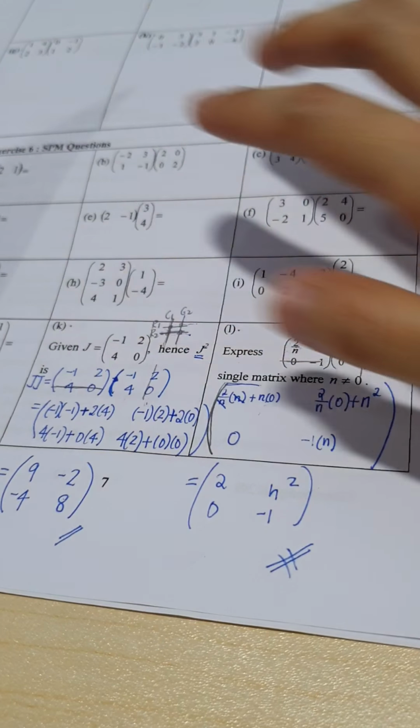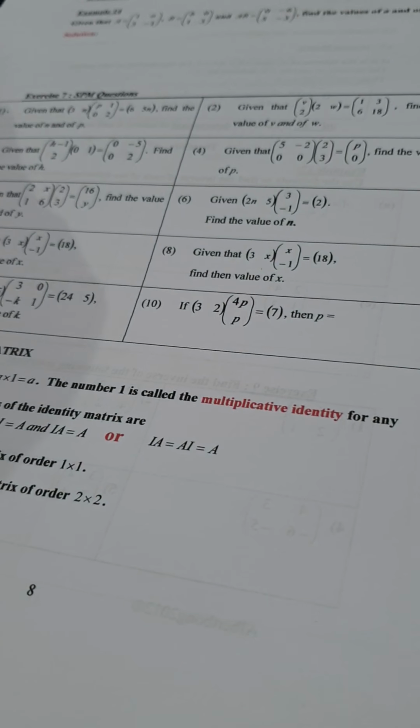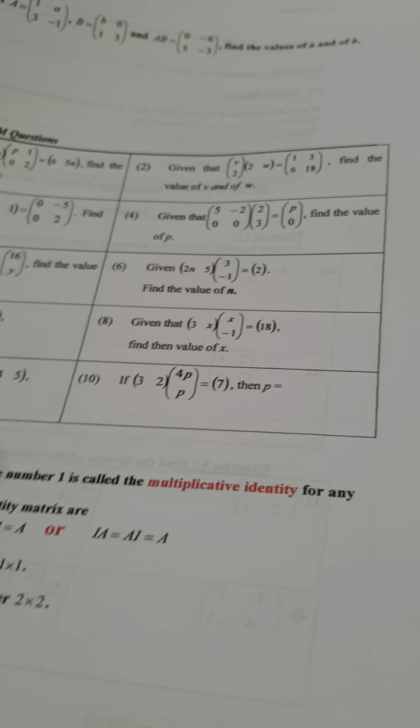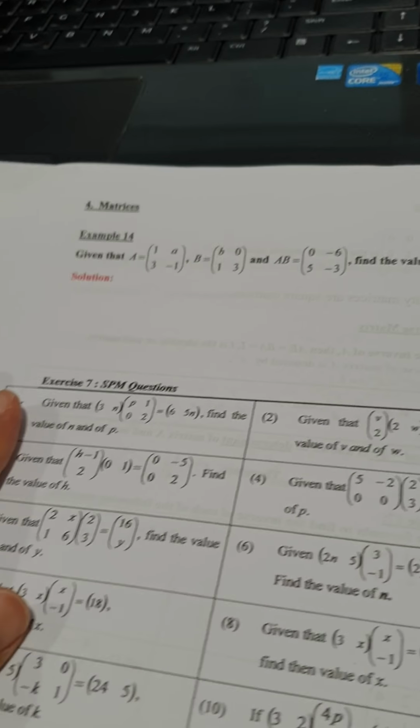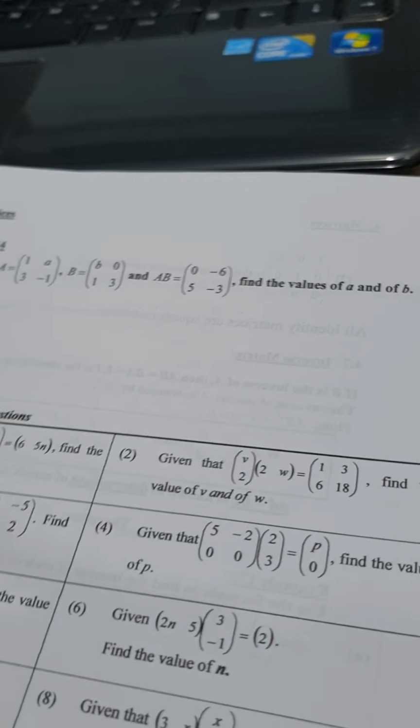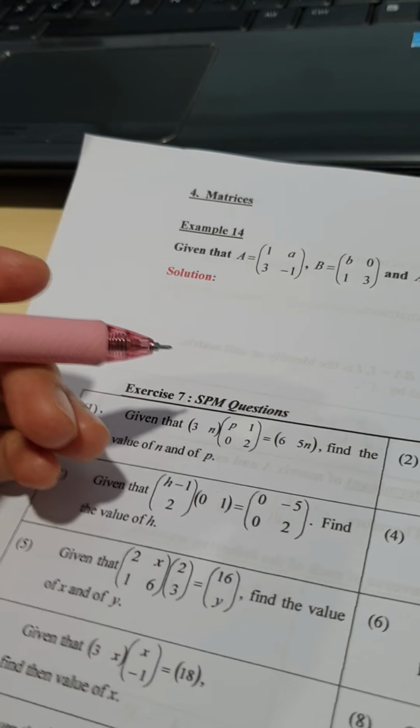So you have done this page. We go to page 8. You try to do this. Okay, try to do until exercise 7 SPM question. Okay, let me show you how to do first question here.